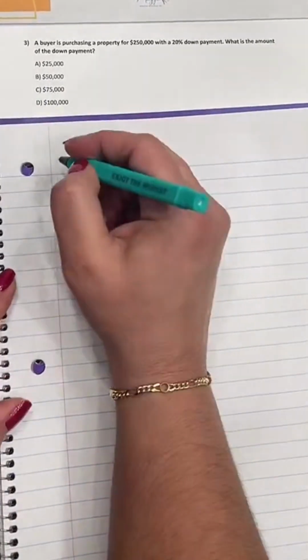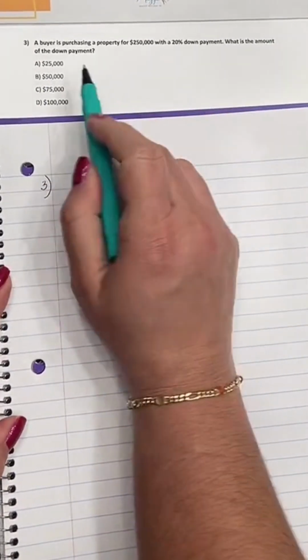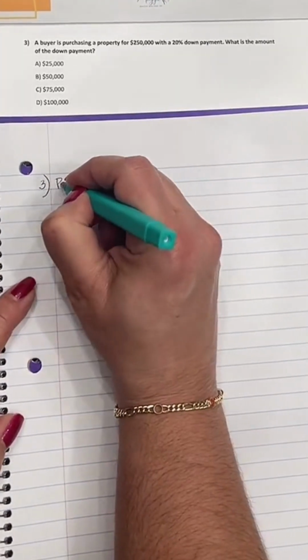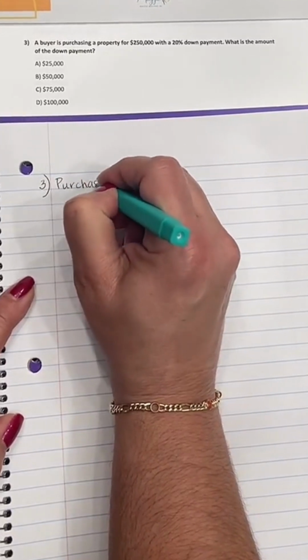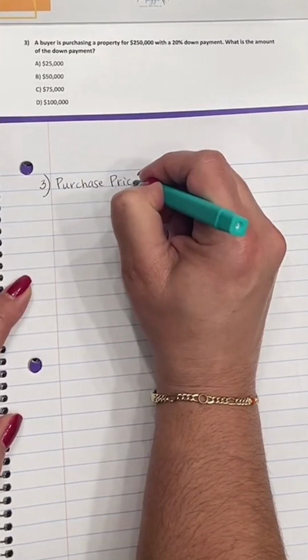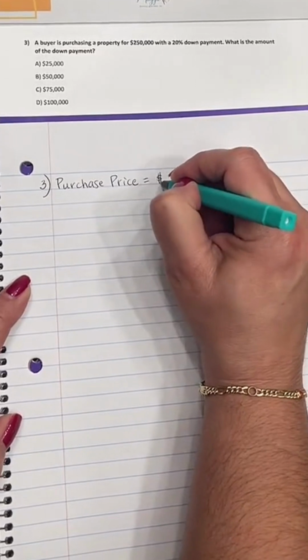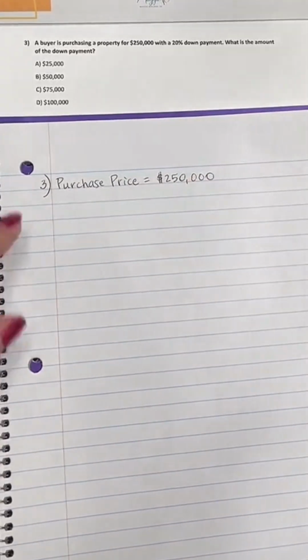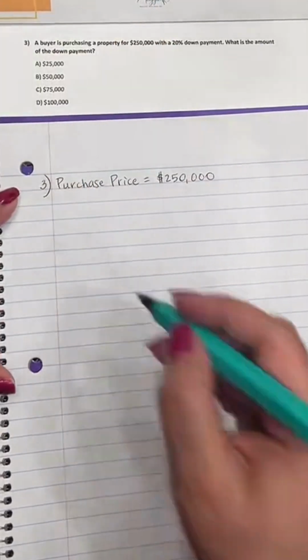So for number 3, I'm gonna just flip the page. All right, so number 3, it's the purchase property for $250,000. Okay, so purchase price equals $250,000. And they want to put a 20% down payment.